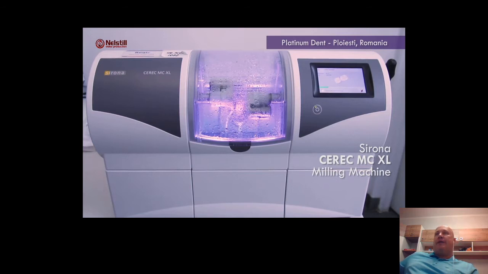Here you can see the CEREC inLab MC XL grinding chamber, which comes with 4 grinding engines and diamond-coated milling cutters. It not only works more accurately, faster and quieter, but it's also more reliable and easier to manage.